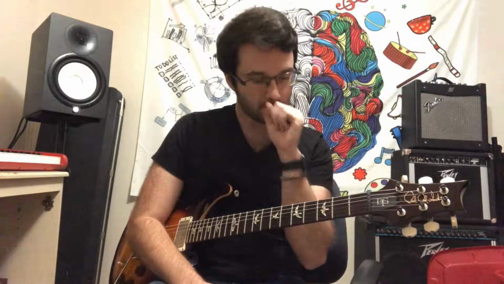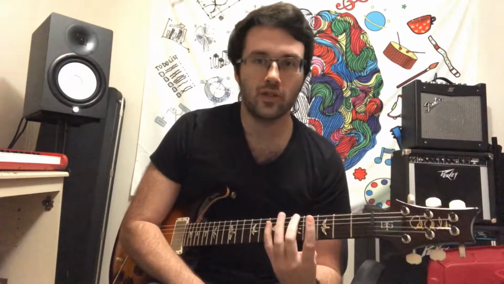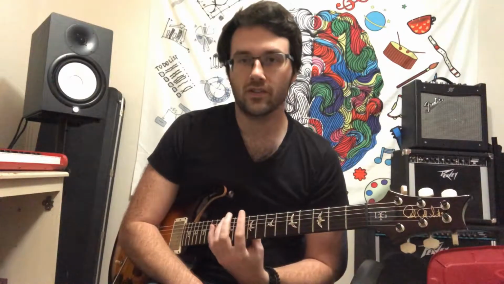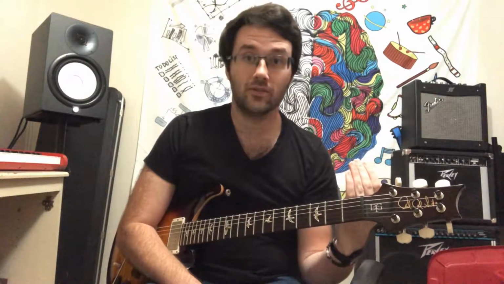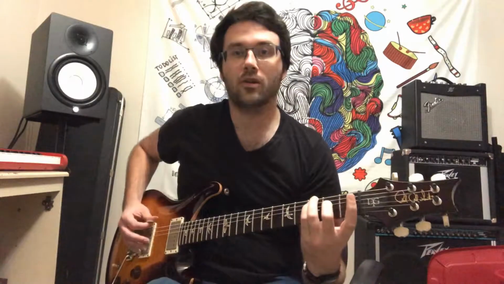Okay. So the first shape we have, we're going to start with the lowest string, and then we're going to cover the 3 different inversions on the 6th string, and we're going to do the same thing for the 5th, the 4th, and the 3rd. We won't go beyond the 3rd because that's as high as we can go while still having 3 notes, because we have 1 note per string.